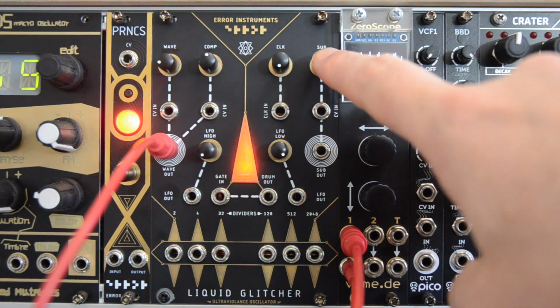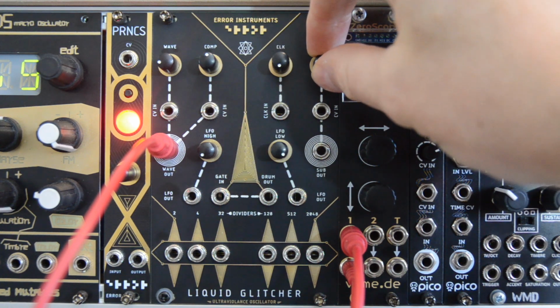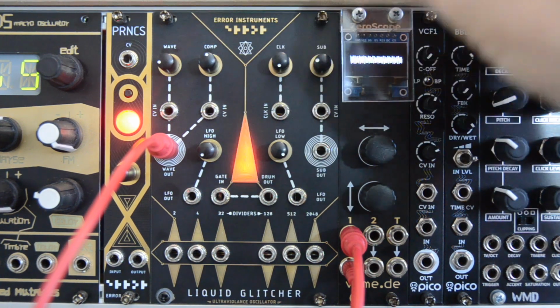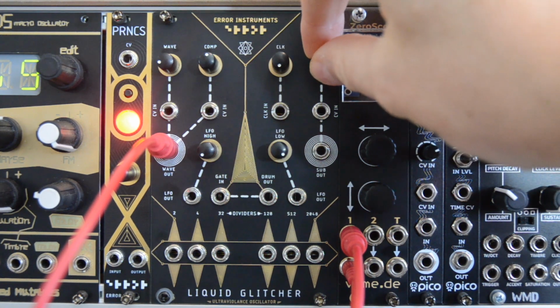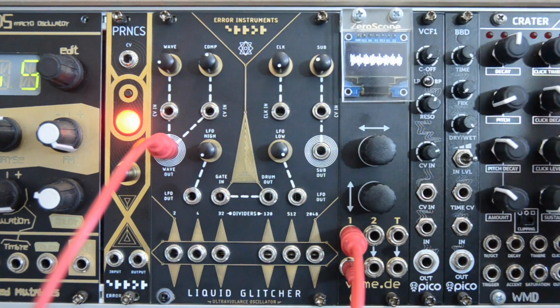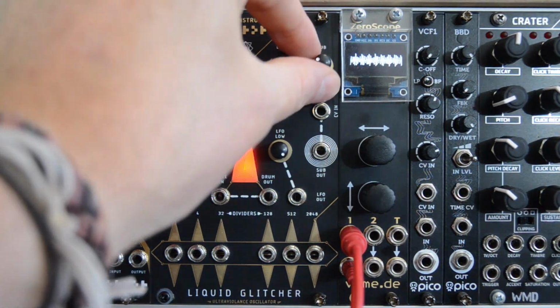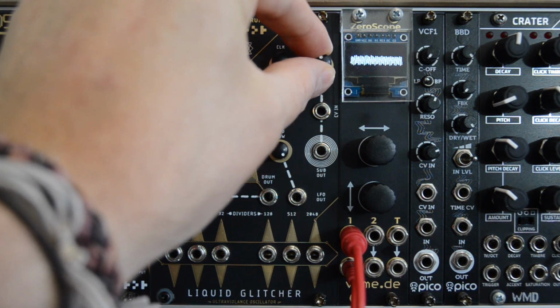Turning the knob for sub to the right adds a low sine to this signal that also takes part in the mystery modulation inside Liquid Glitcher. And this knob acts as a coarse tune control for the pitch of the sub oscillator.